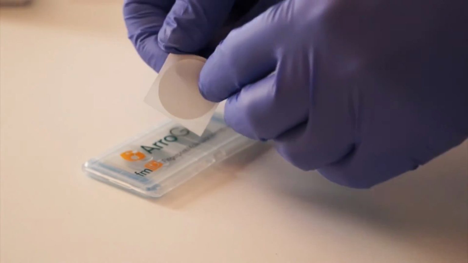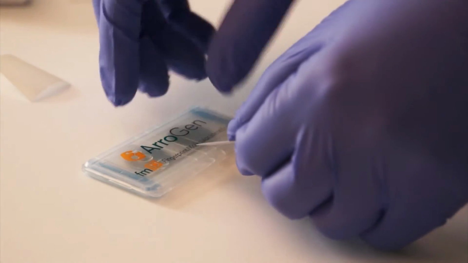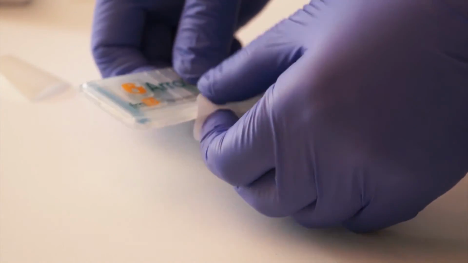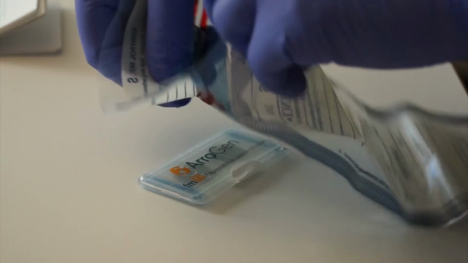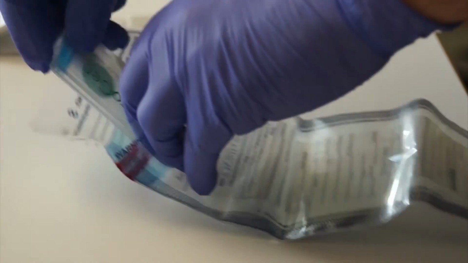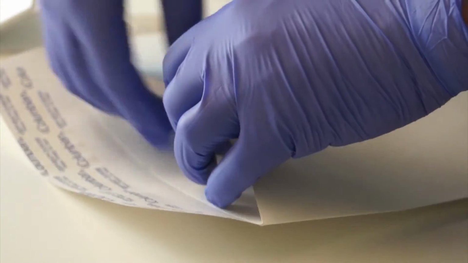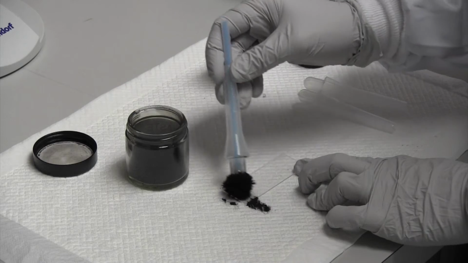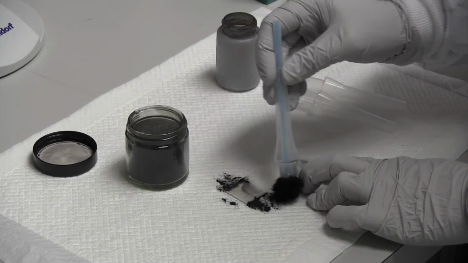seal with the included sticker, and seal in an evidence bag or mailer using your standard procedures. Fill out all the included case form and mail the evidence and paperwork to the Aerogen lab in Greenville. When Aerogen receives the slide, it will be handled using a chain of custody like the crime scene kit.